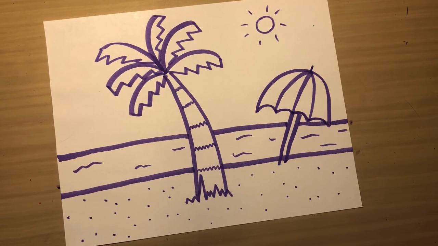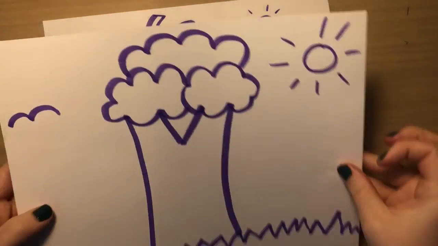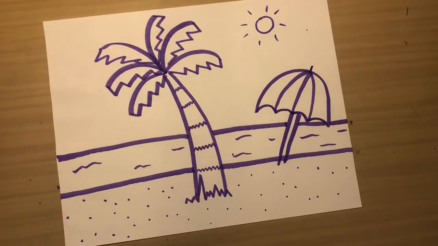We've got our 2 trees today, our palm tree, our regular tree. You're welcome to add more details or add some colors to your pictures.